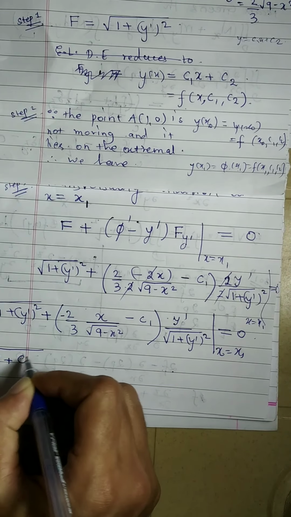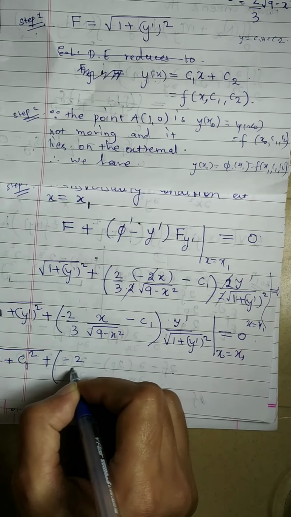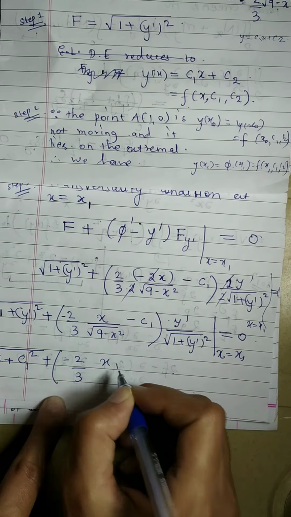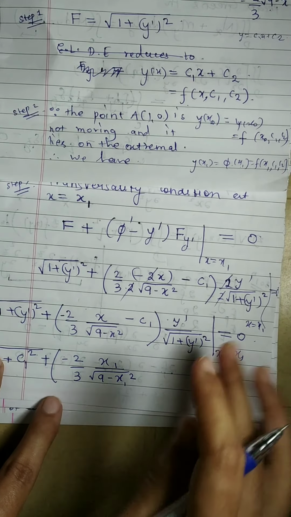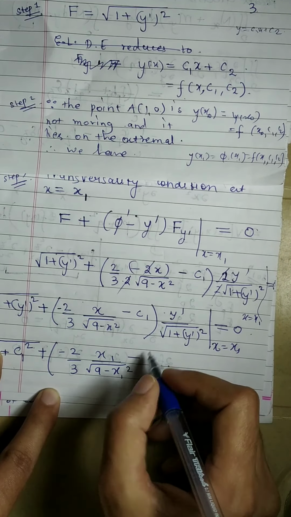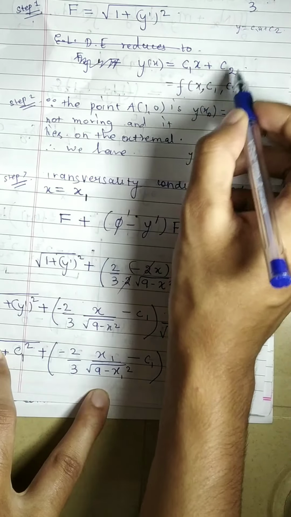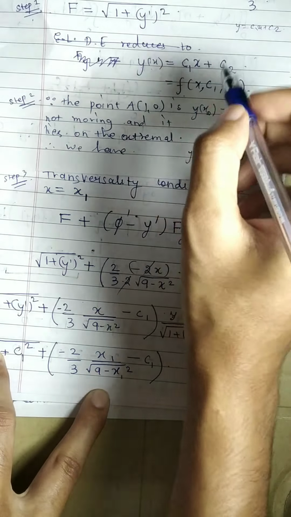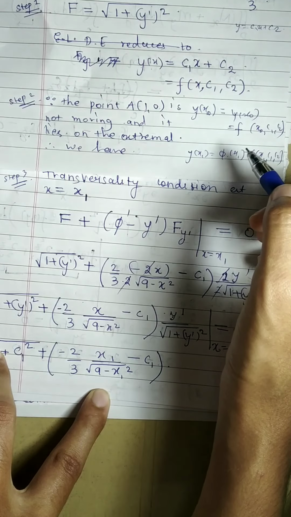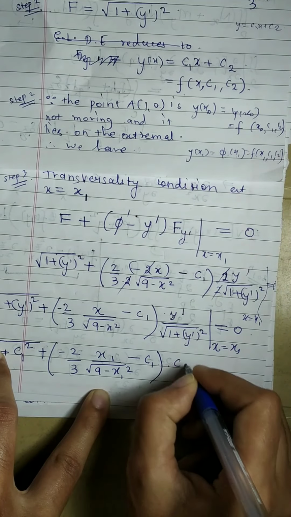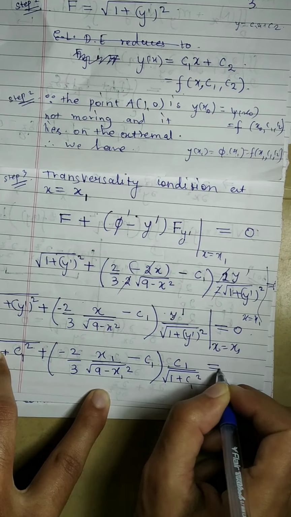So this will be root of 1 plus c1 square plus minus 2 by 3 x1 root of 9 minus x1 square minus c1 into, what is y dash? y dash is c1, and evaluating y dash at the point x equal to x1, that will remain c1. Okay, so this is c1 by root of 1 plus c1 square equal to 0.